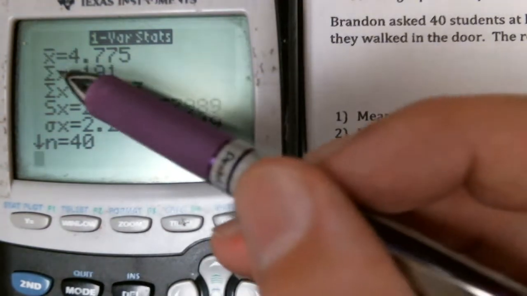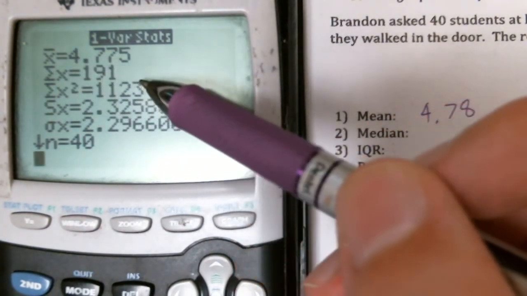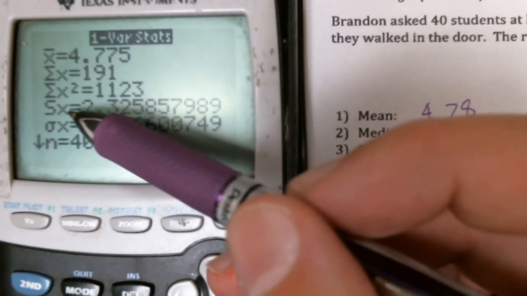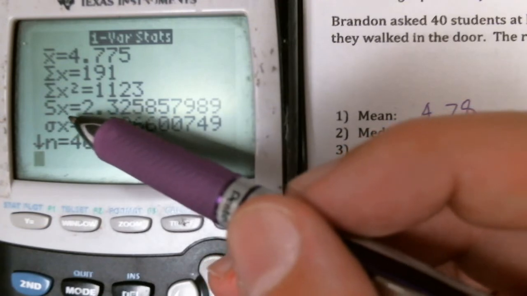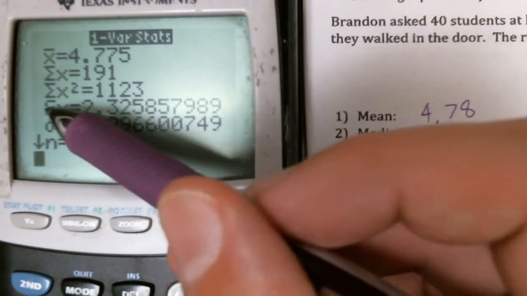Summation of x just means you add up all your raw data values. Summation of x squared means you take that value and you square it. We don't really use either of those two numbers. This Sx means sample standard deviation. We don't want that. We want the entire standard deviation. So we don't use this Sx either.